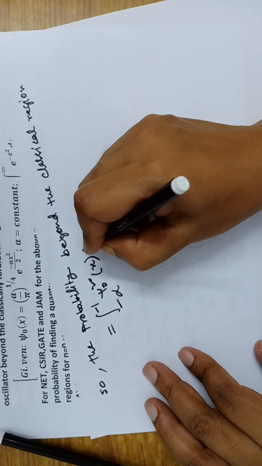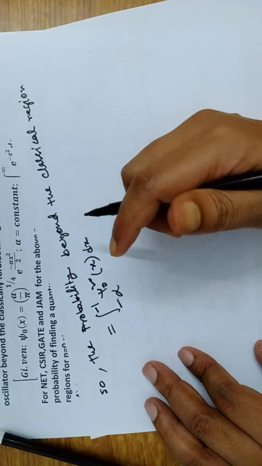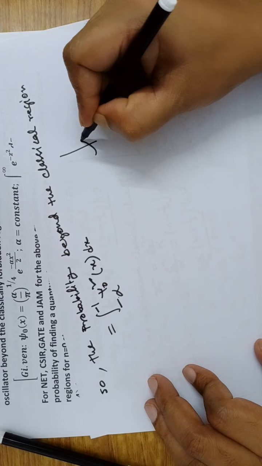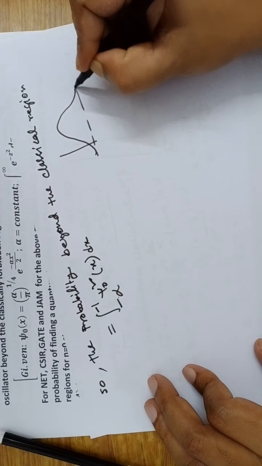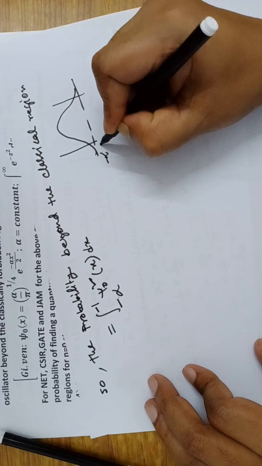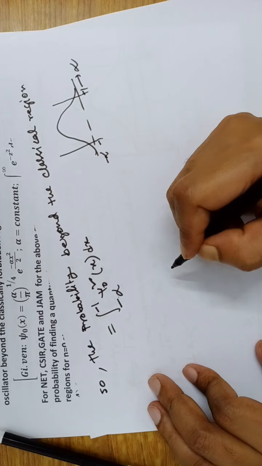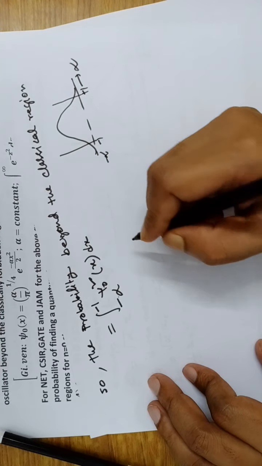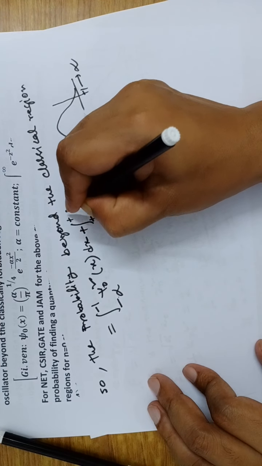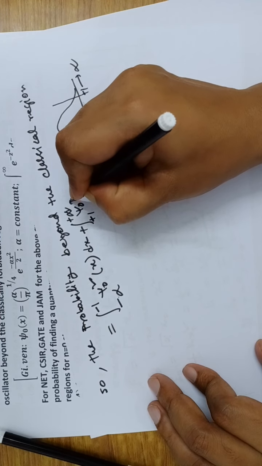So this is x, so this is the probability psi square dx, and the limit from minus infinite to minus 1 and plus 1 to plus infinite is beyond the classical region.